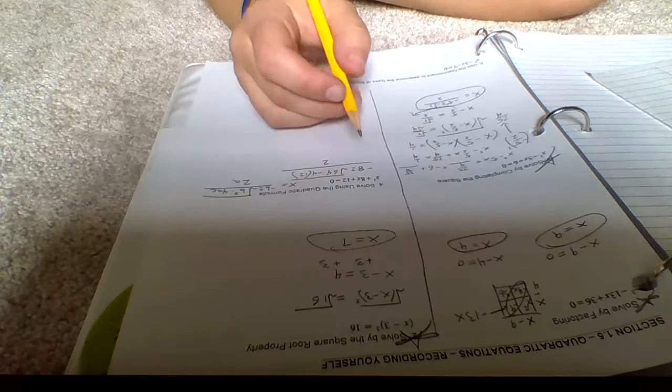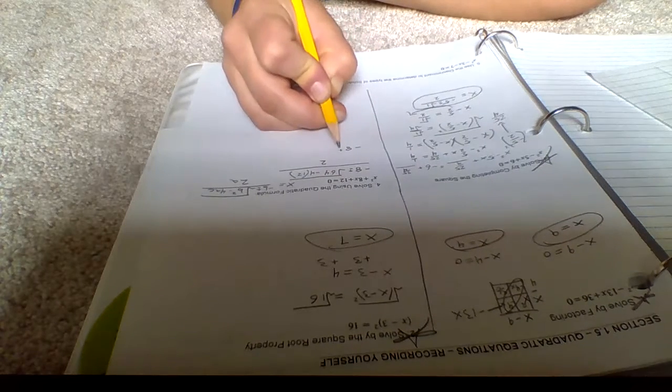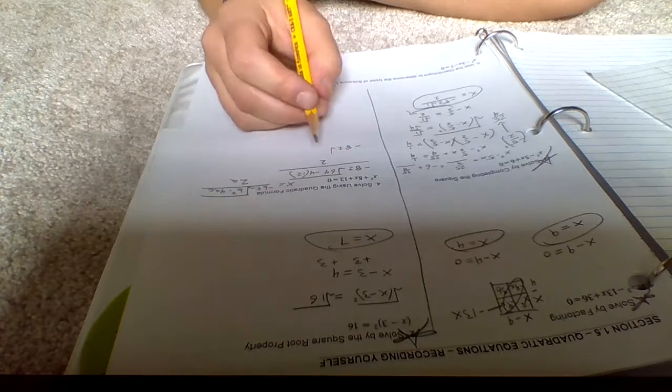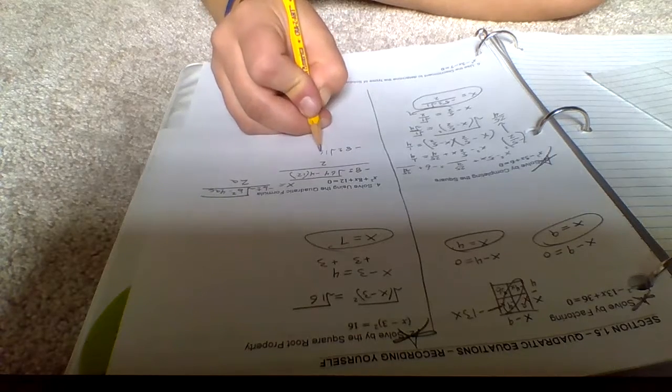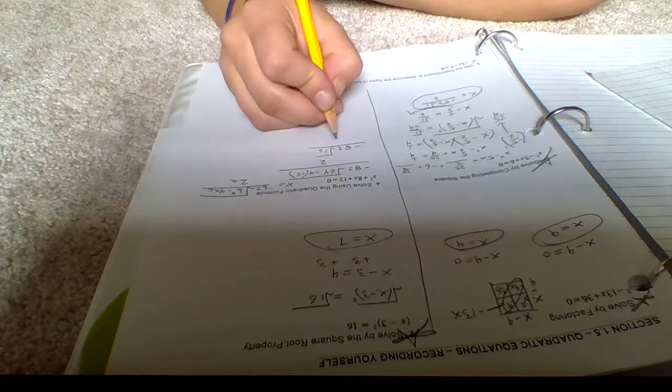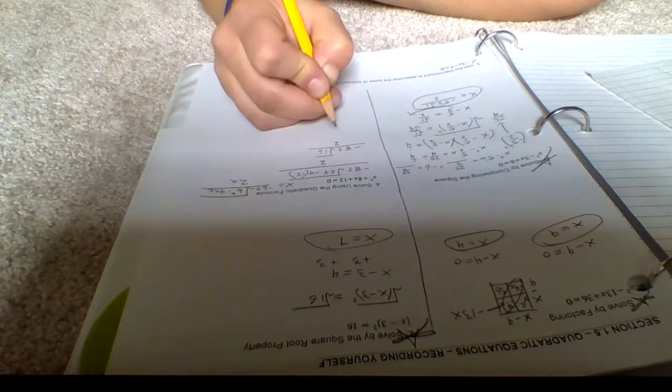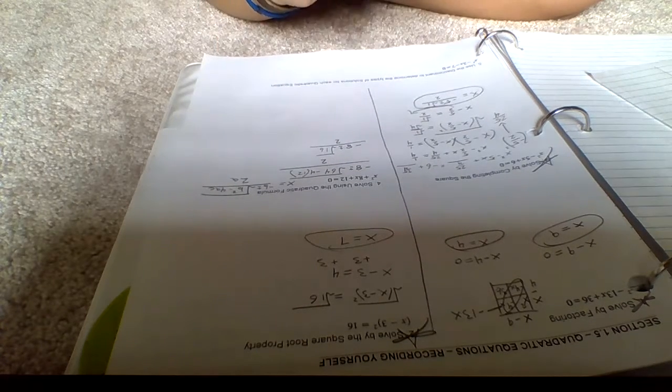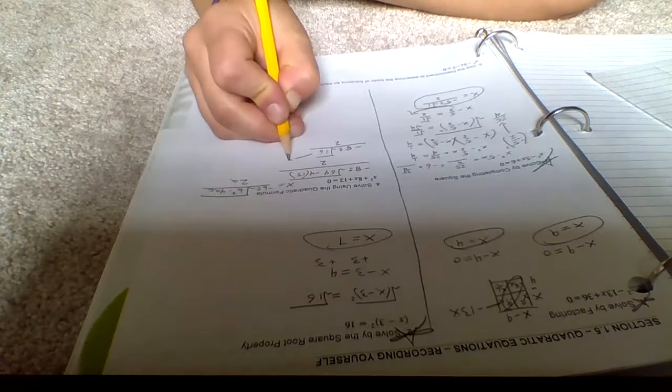I'm going to combine like terms and get negative 8 plus or minus the square root of 16 all over 2. And 16 is going to become 4.